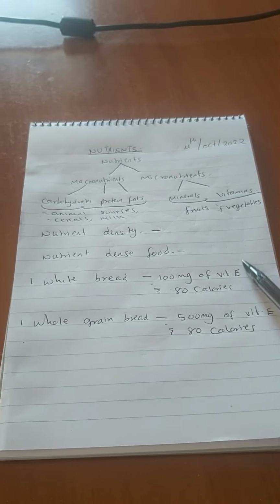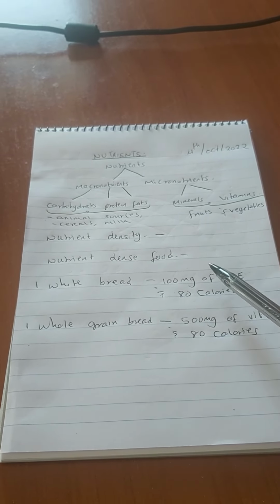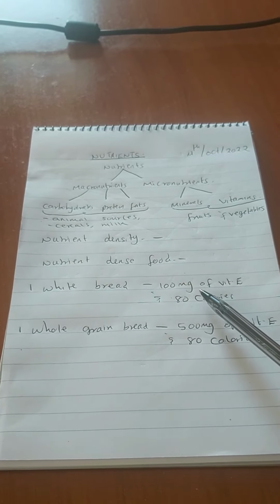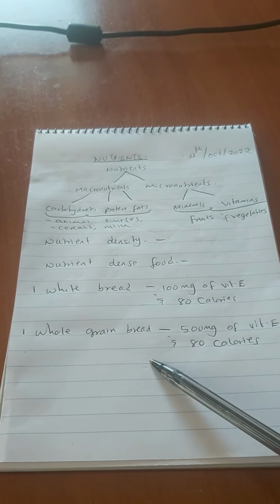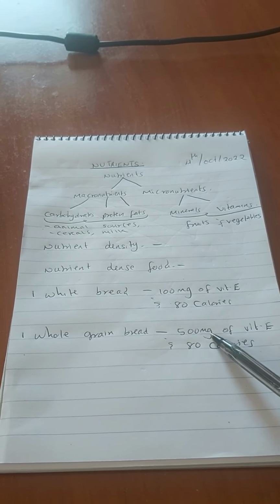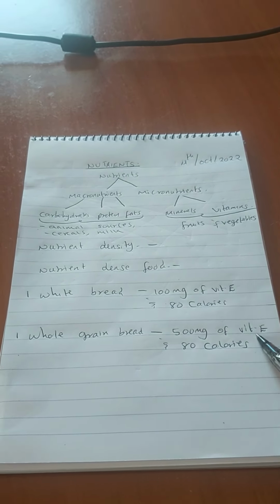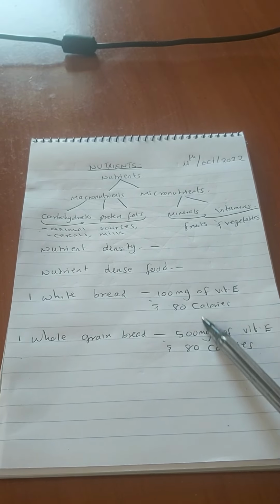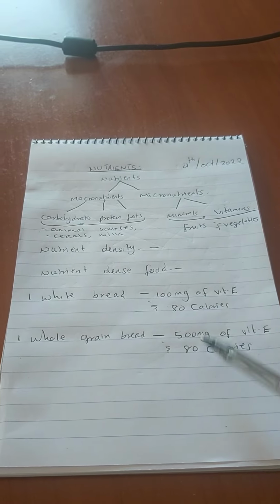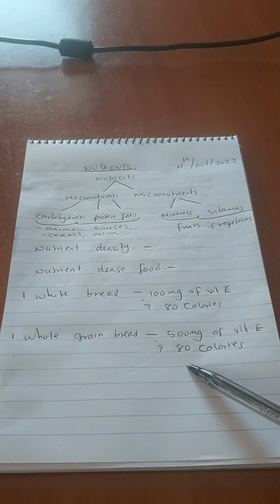Do you see the difference? Imagine by consuming just one slice of white bread, you get 100 milligrams. And when you consume one slice of whole grain bread, you get 500 milligrams of vitamin E. Yet, the calories are the same. So, between the two, from our explanation, which one is more nutrient dense?